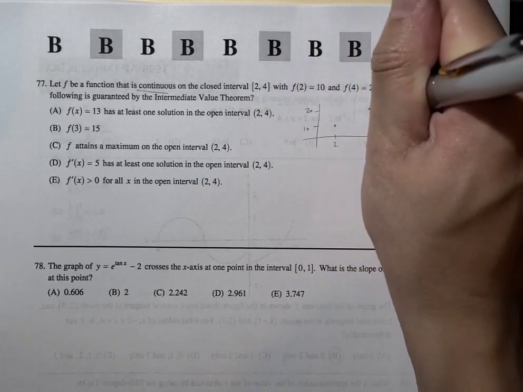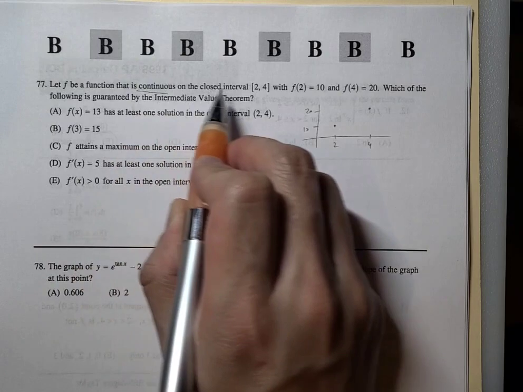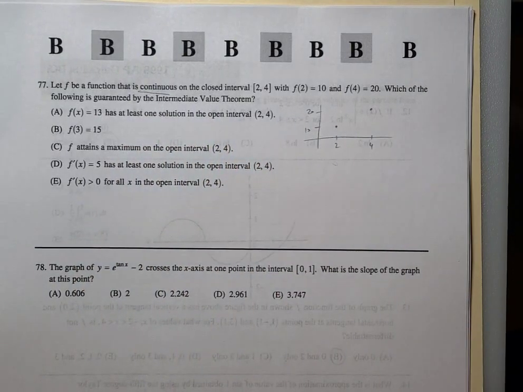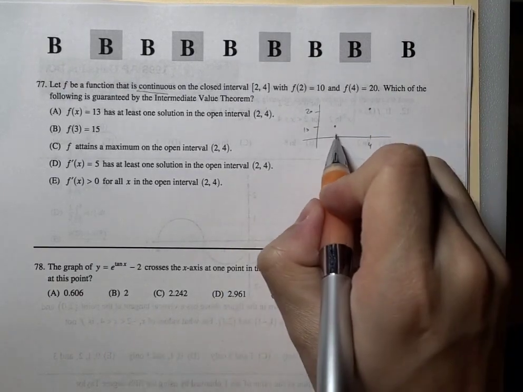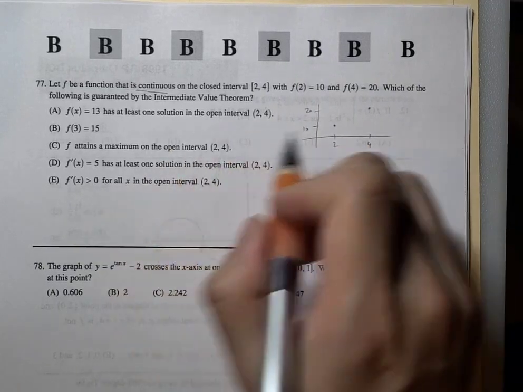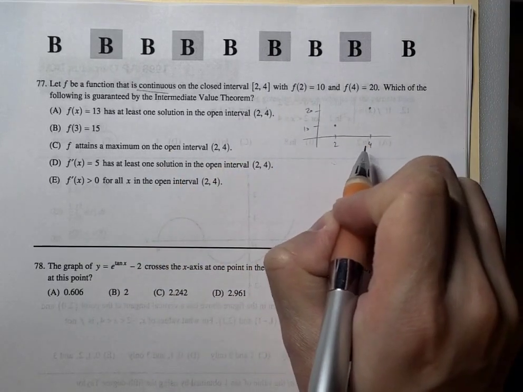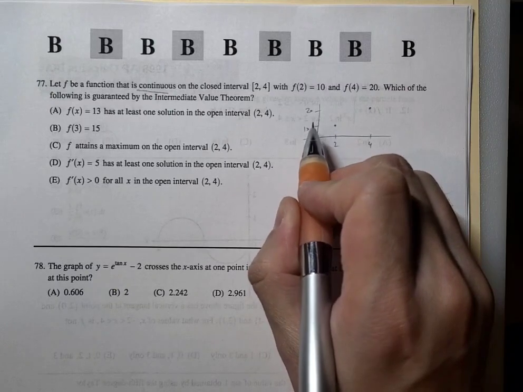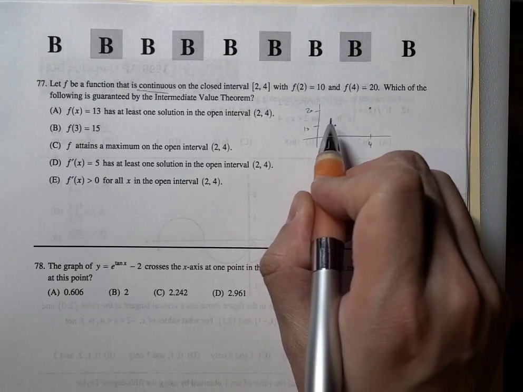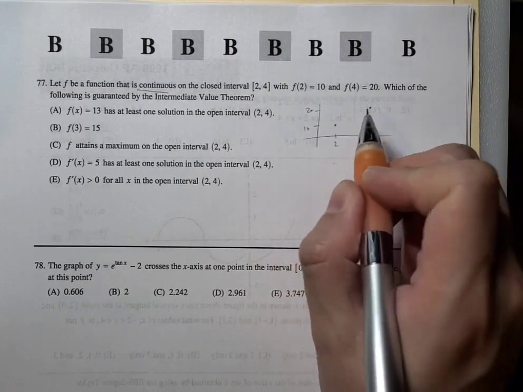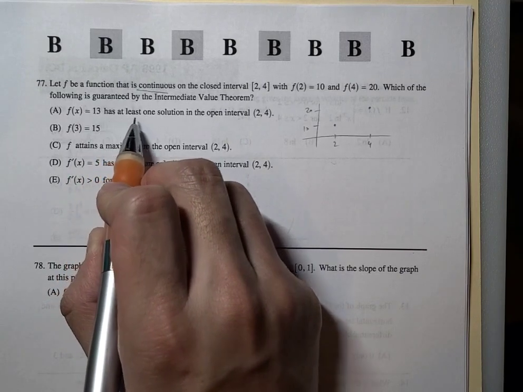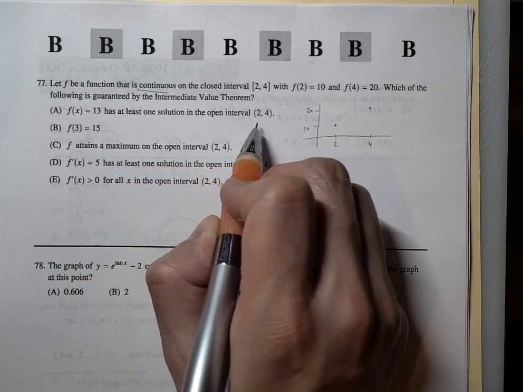Okay? Because f is continuous on the interval from 2 to 4, and because at 2 it's 10, at 4 it's 20, by this theorem, when it's between 2 and 4, it has to cross all values between 10 and 20. So for example, 15. It has to cross that because it's continuous, okay? So what does this say? F of x equals 13 has at least one solution in the open interval 2 to 4.